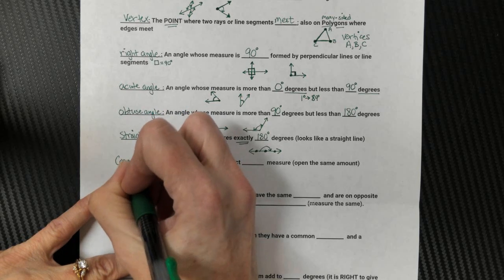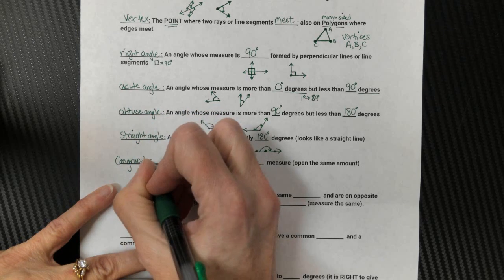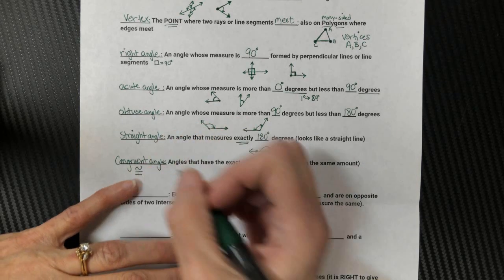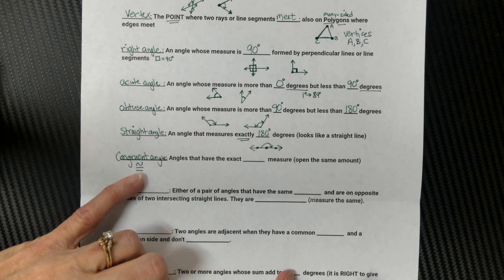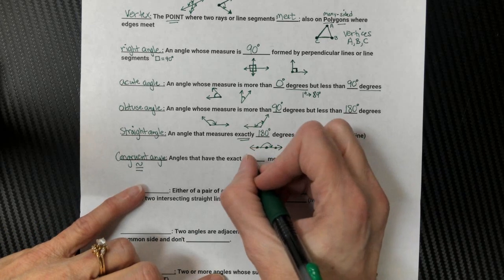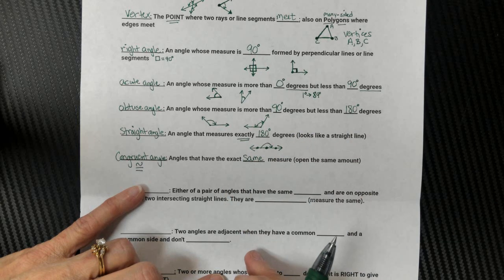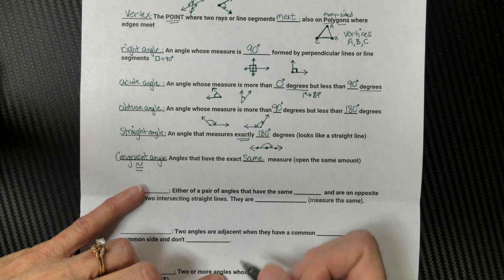Then we have in math what we call congruent angles. And if you know the word congruent, the symbol looks like this. It's a little squiggle tilde with an equal sign. And congruent angles are angles that have the exact same measure. That means they're exactly the same. They're open the same amount.